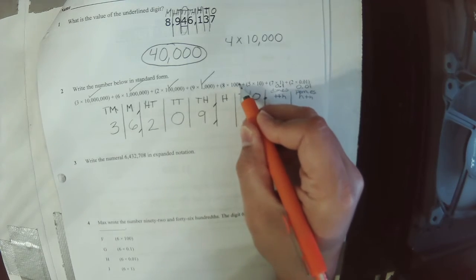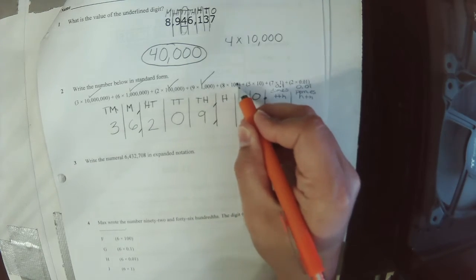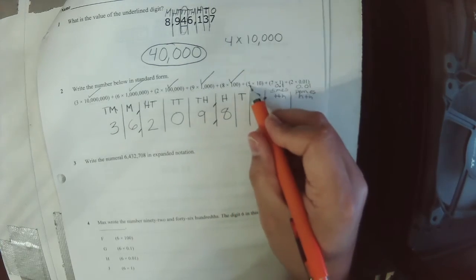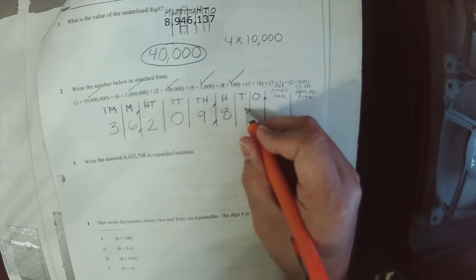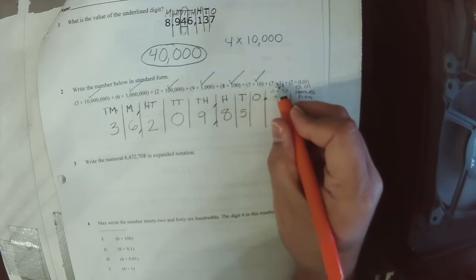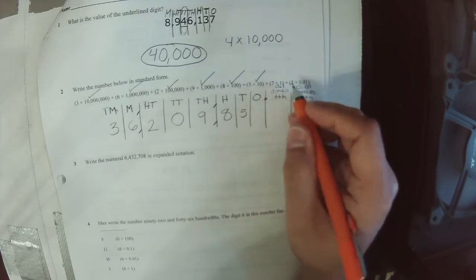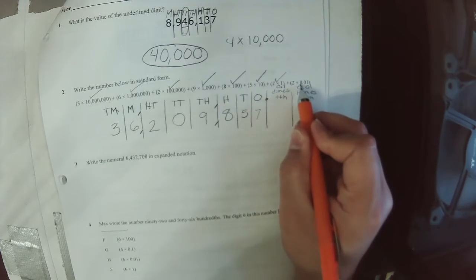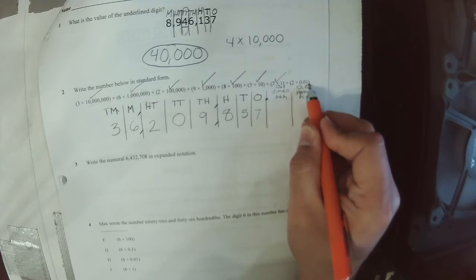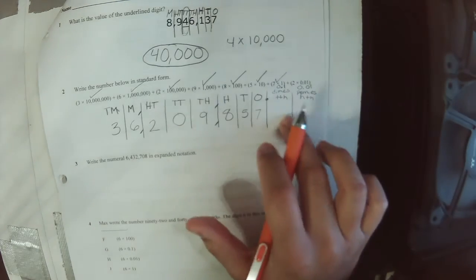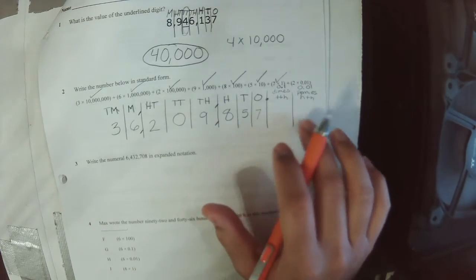8 times 100. So there's an 8 and it goes into the 100s place. 5 times 10. 5 and it goes into the tens place. 7 times 1. 7 and it goes into the ones place. 2 times 0.01. Okay, so I know the 2 goes into one of my decimal places, but what decimal place value does the 2 belong in?